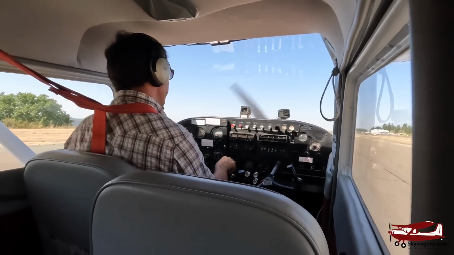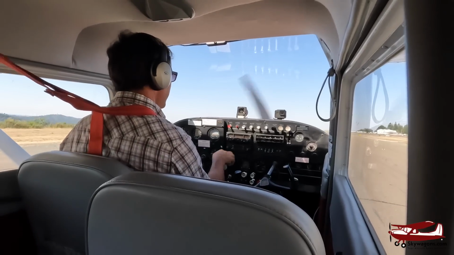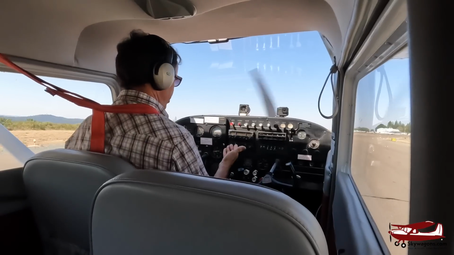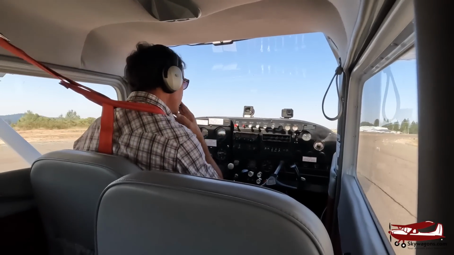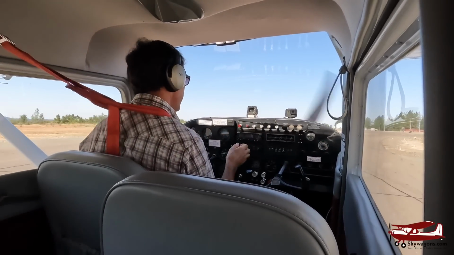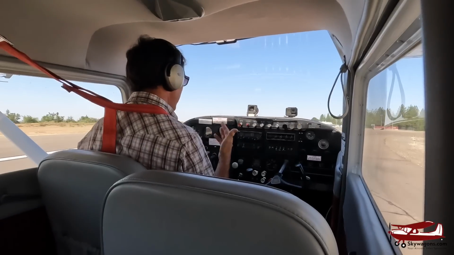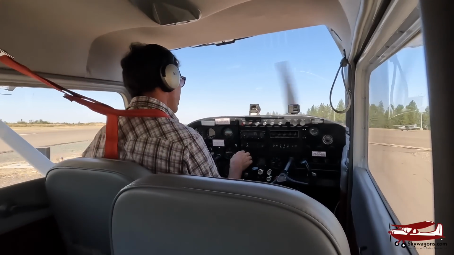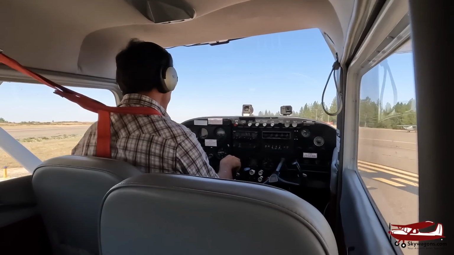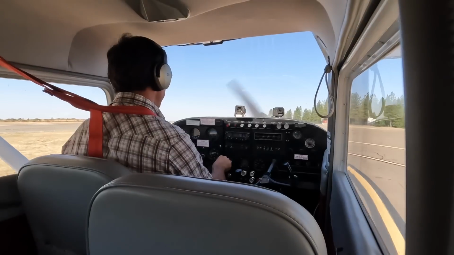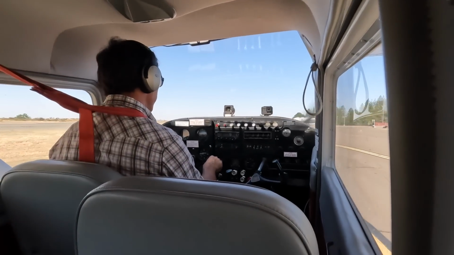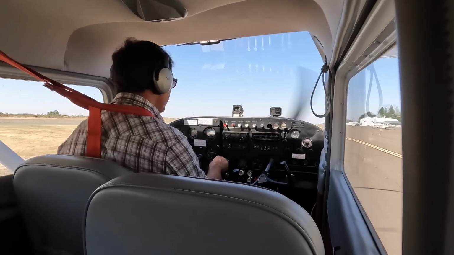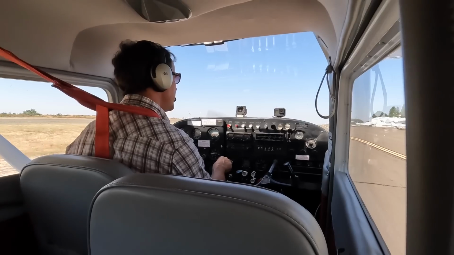These are great fun. So with it being fixed gear and fixed pitch, and not high performance, and low fuel consumption, and cheap to insure, and not worth a huge amount of money, it's actually easy to buy and own one of these because it would keep you in the air if you had to get rid of a high performance complex due to insurance reasons. This would be a great fun little plane to just have as the sort of family runaround, but without getting into too much hot, high, heavy.